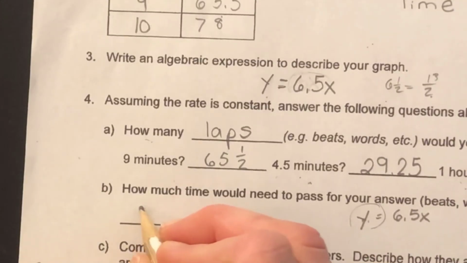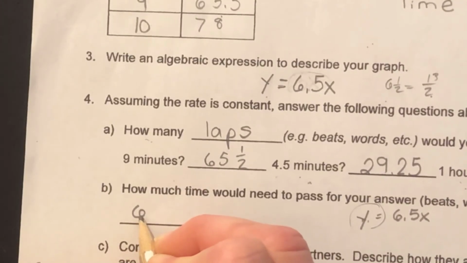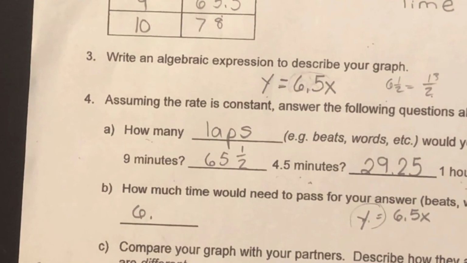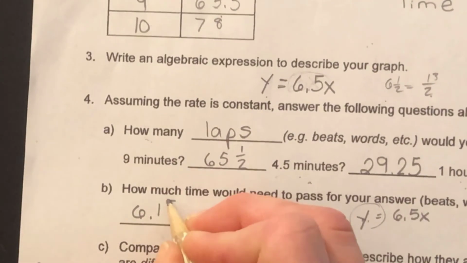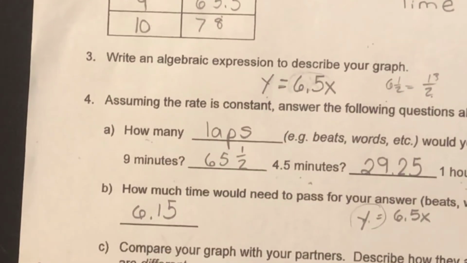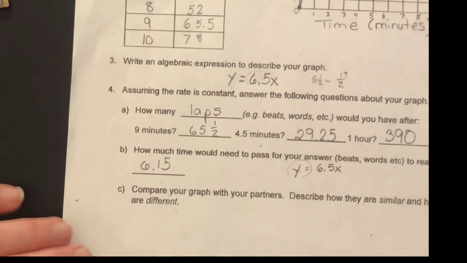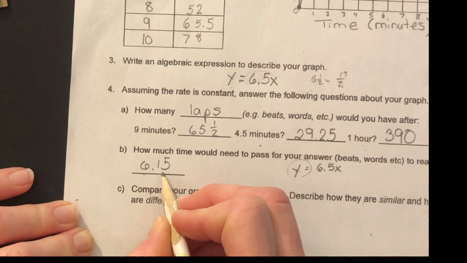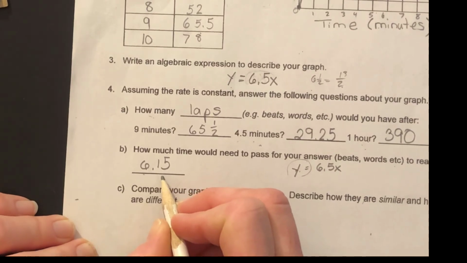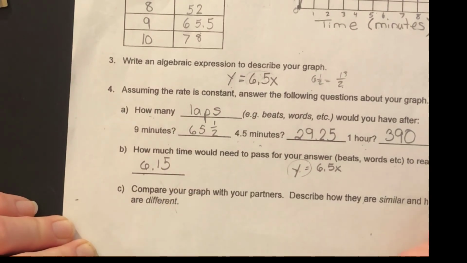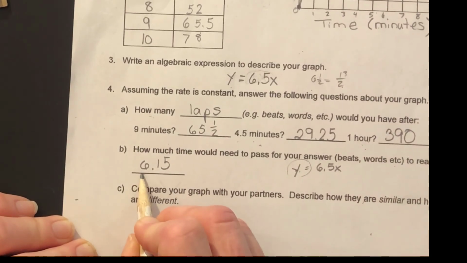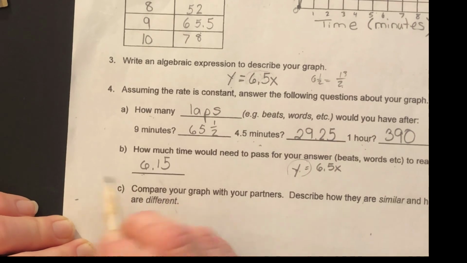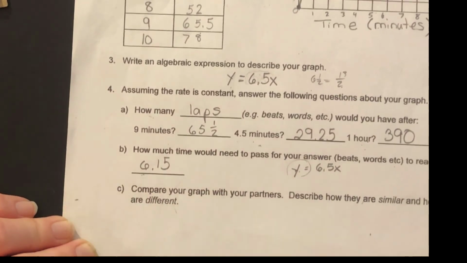I would do 6 and 15 hundredths. It would take me 6 and 15 hundredths of a minute to go up and down 40 times. So 6 minutes and 15 hundredths of another minute. Just a little bit more than 6 minutes.